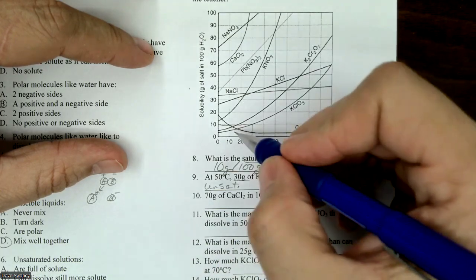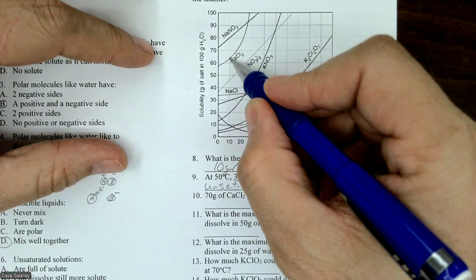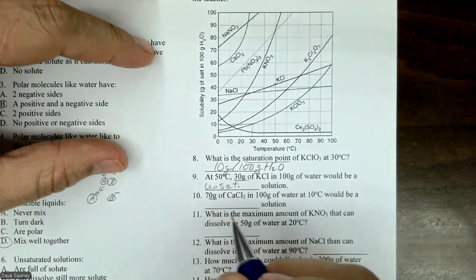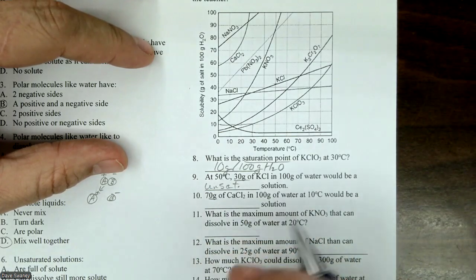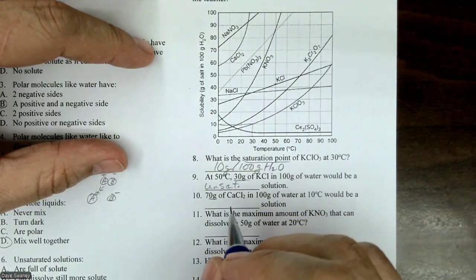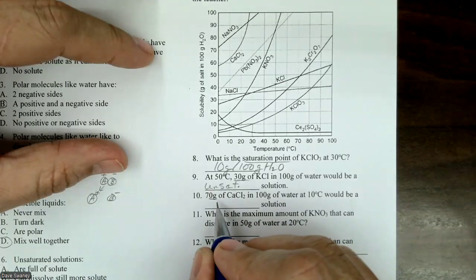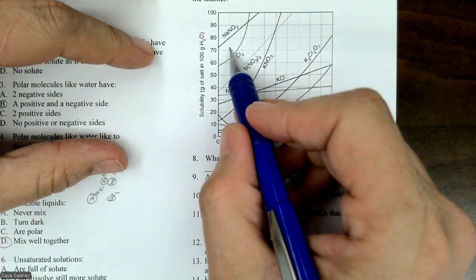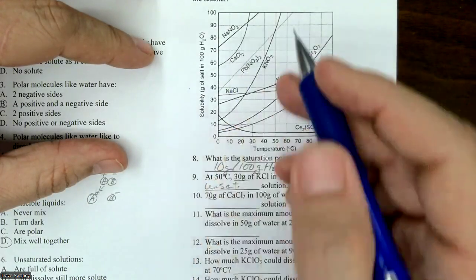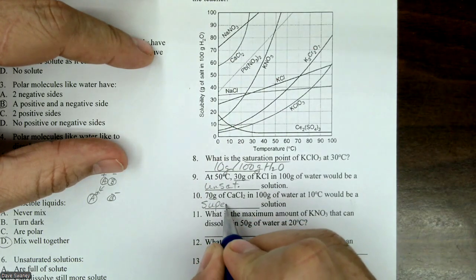CaCl2 at 10 Celsius, the max should be about 63, and they got 70 in there. Well, how did they do that? Well, they heated it up and then just let it cool very slowly and carefully. Don't bump it, kind of thing. And maybe if they did that, they got it to all stay in there. Even though the max should be 63, they got 70. Well, if they did, then it's supersaturated.